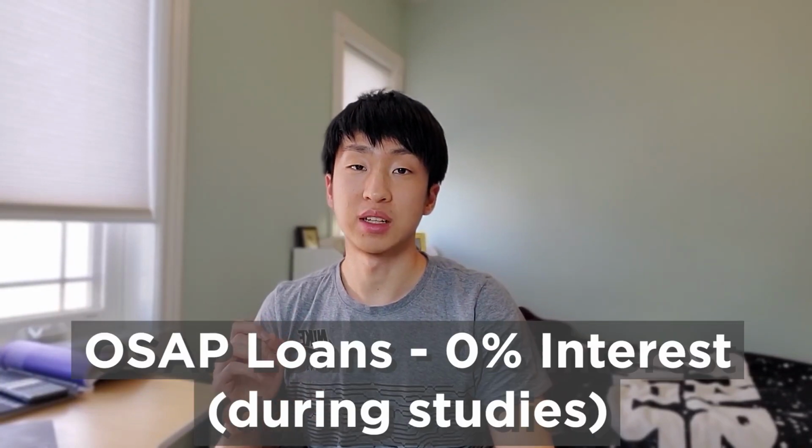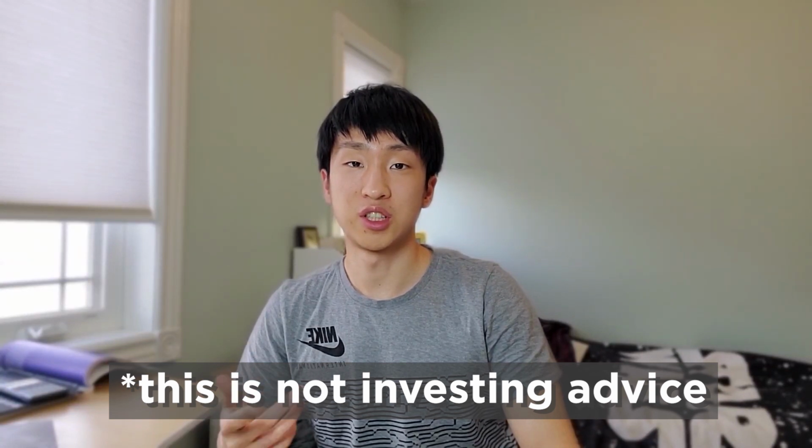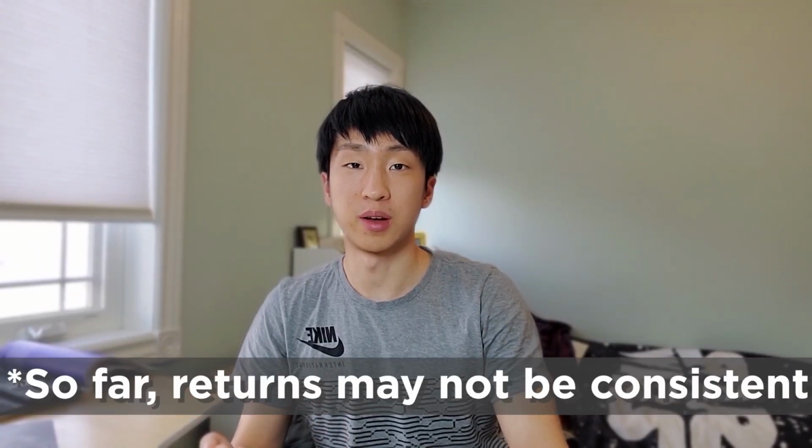And another good thing about OSAP loans is that they have a 0% interest during your time of study. The 0% interest rate is a good thing if you can take advantage of it through leveraging that debt in investments, such as assets like stocks, bonds, or even GICs. For example, I'm fortunate enough to have my parents pay for most of my education, so what I did with my OSAP loans was use them towards investments, which earned me around 10 to 15% of the principal amount that I was loaned.